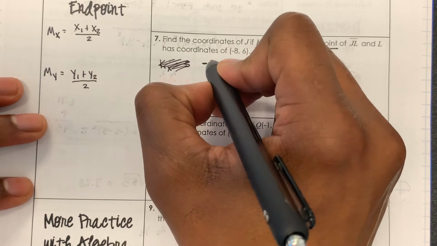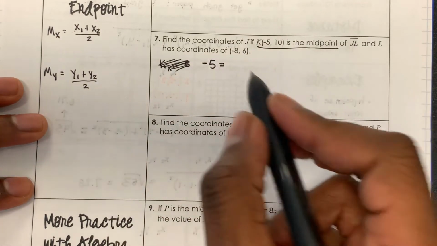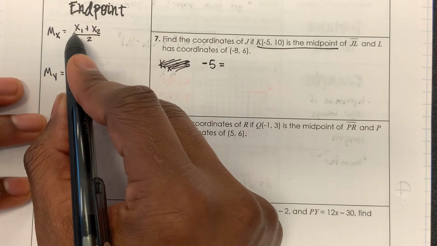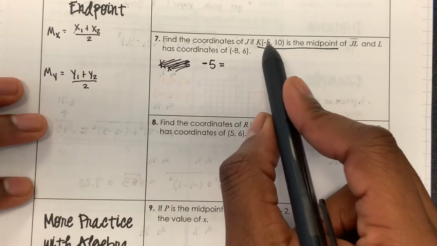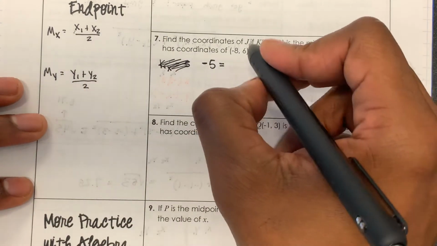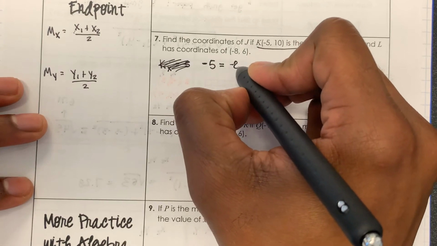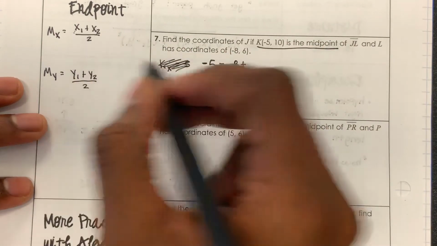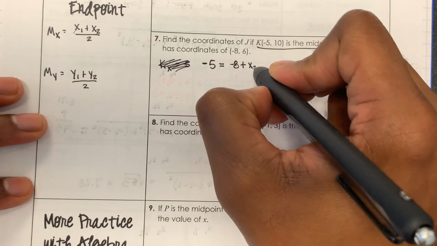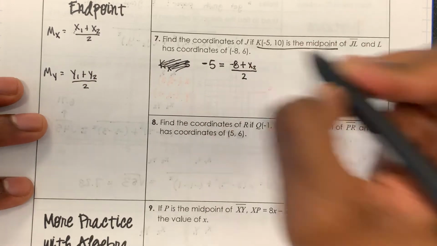The midpoint coordinate for x is -5, and that equals one of the x coordinates plus the other x coordinate. So -8 is to the left, so we know -8 plus, we don't know the second x coordinate, so plus x2, over 2.